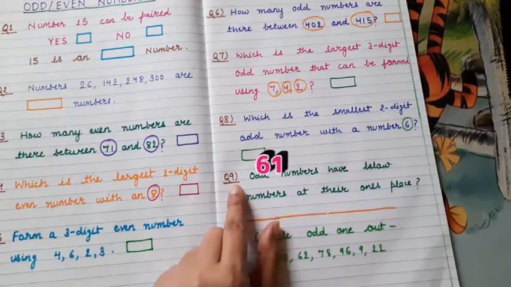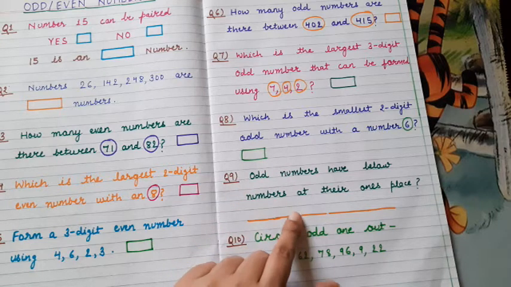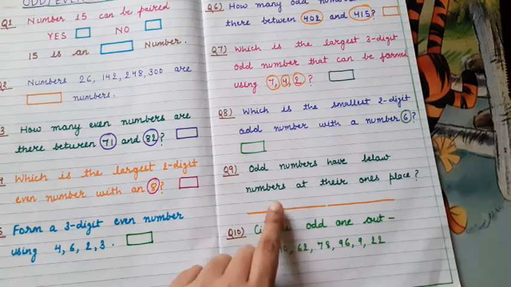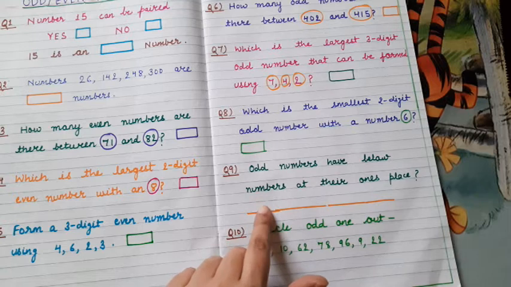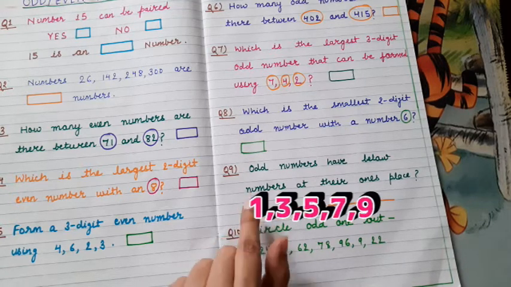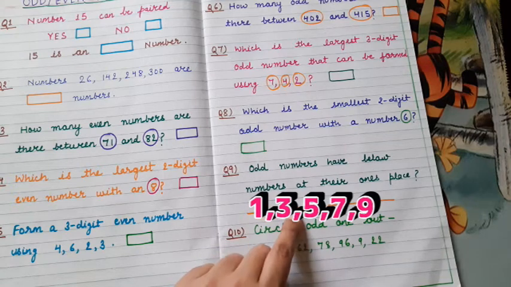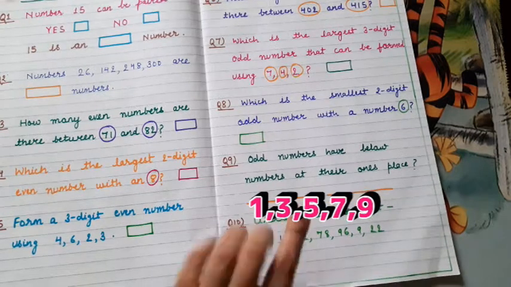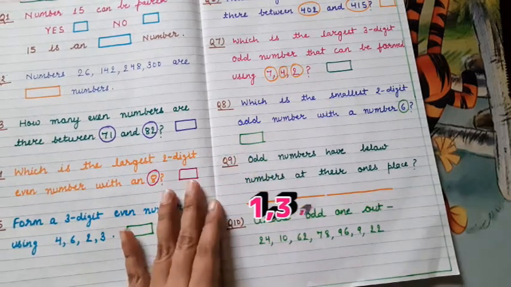Question number 9 is: odd numbers have which numbers at their ones place? The child should be aware that odd numbers have the numbers 1, 3, 5, 7 and 9 at their ones place. So this is the rule he should be aware of.